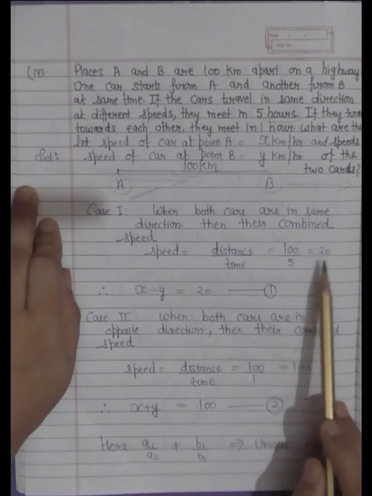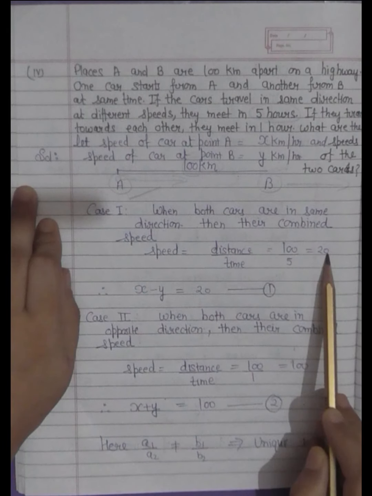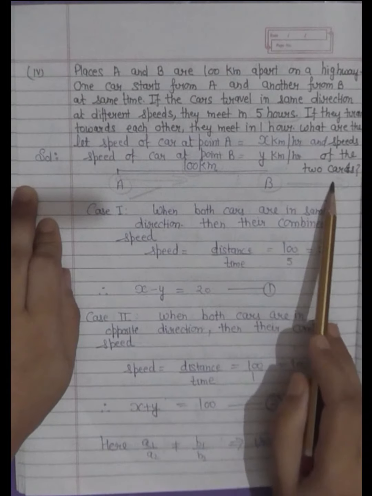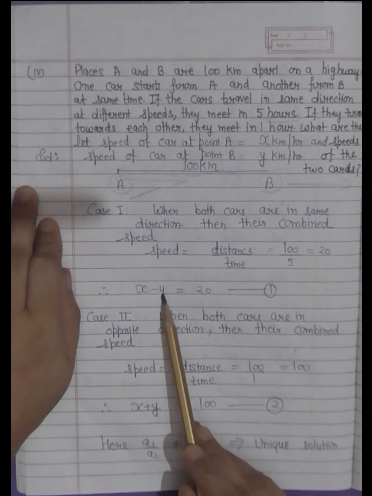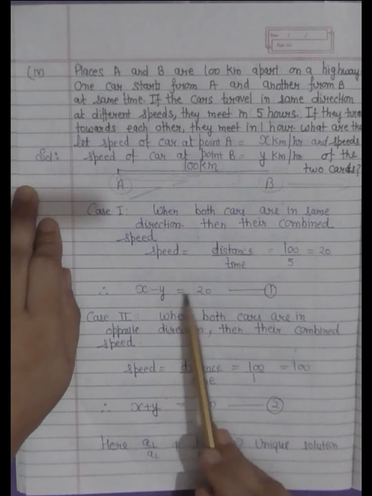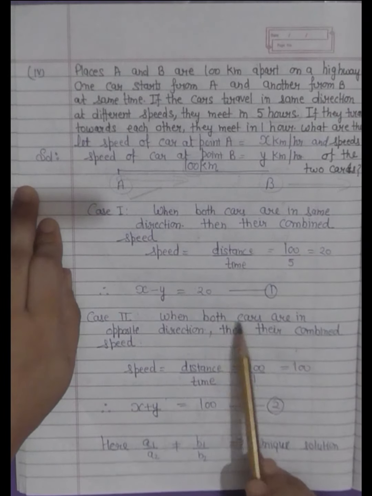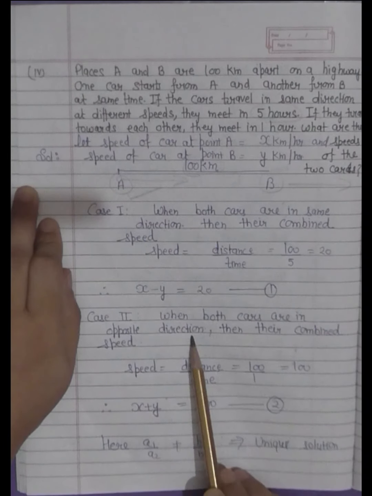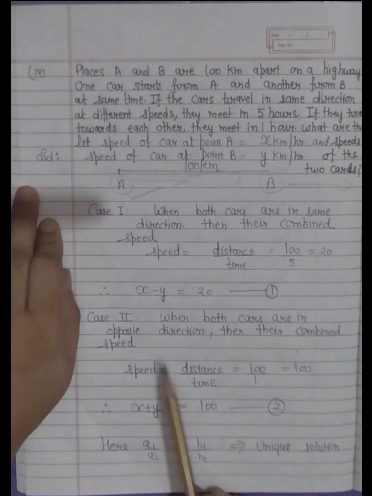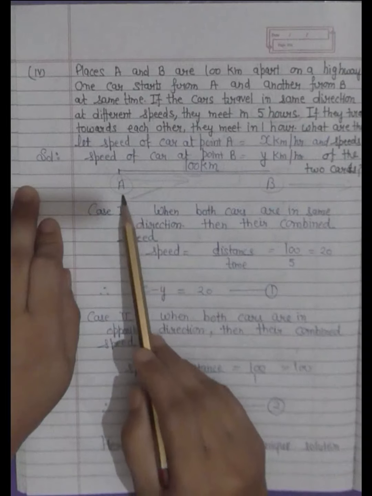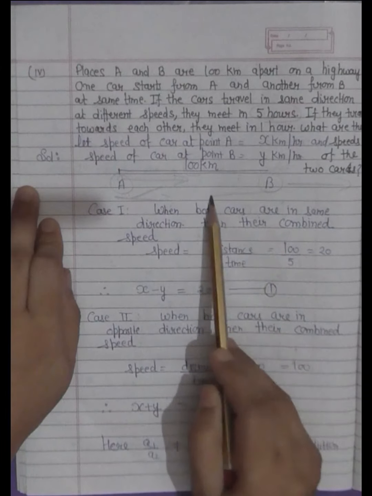So 100 by 5 will be 20. And remember that when the cars are in the same direction, then their speed will be subtracted. So x minus y will be 20. And for case 2, when both cars are in opposite directions, then their combined speed. Here also, opposite direction means they are coming towards each other.